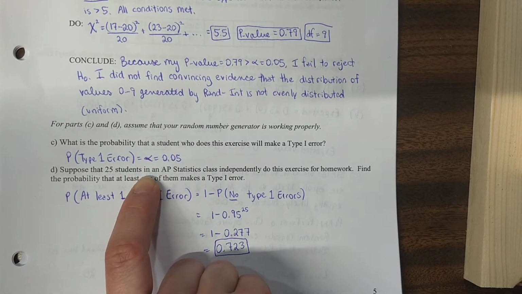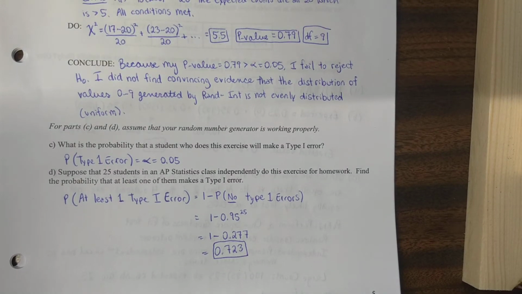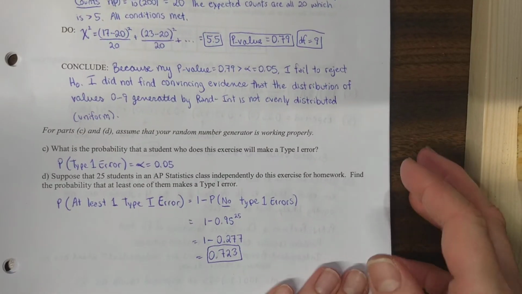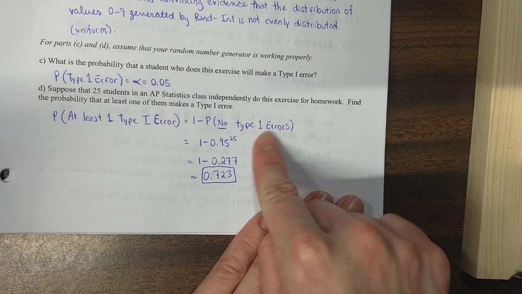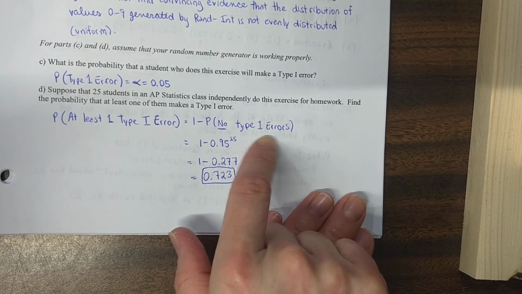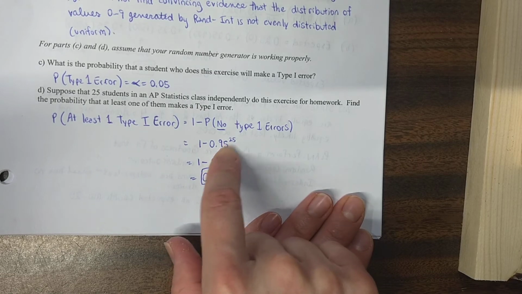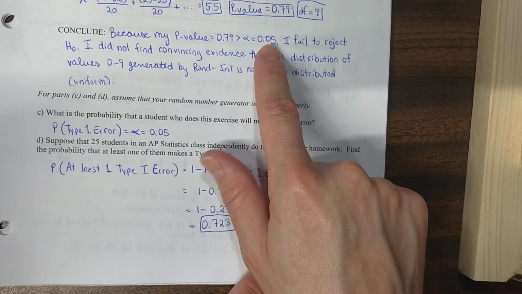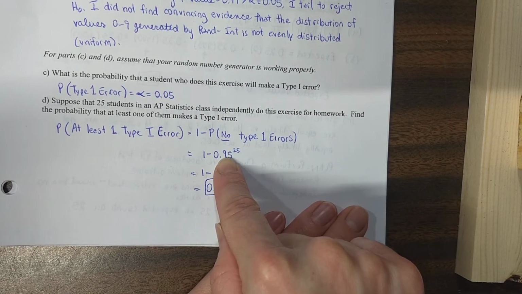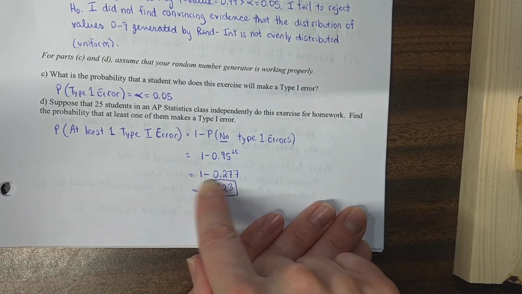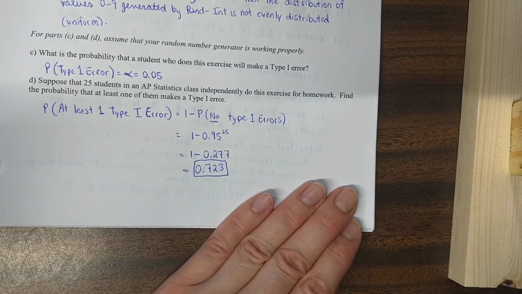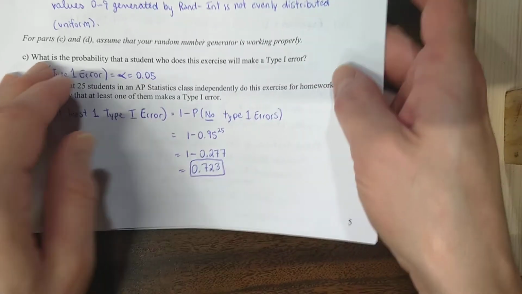Suppose that 25 students in an AP Statistics class independently do this exercise for homework. Find the probability that at least one of them makes a type 1 error. That's 1 minus the probability that we don't get any type 1 errors, according to our probability chapter. The probability of at least one is 1 minus the probability of none. So the probability of none is 0.95, the opposite of a probability of 0.05, and then all 25 of us not making a type 1 error. Then 1 minus that to find the probability of at least one type 1 error, and that's 0.723.